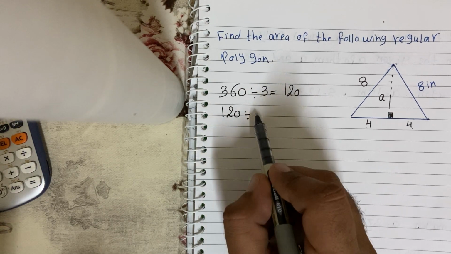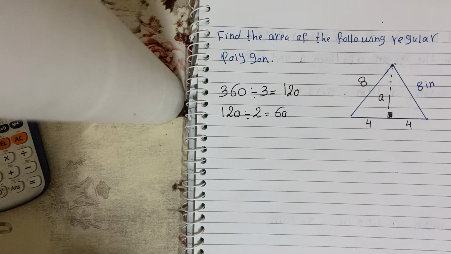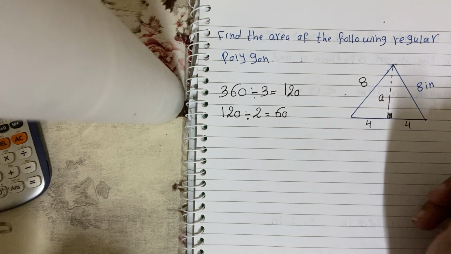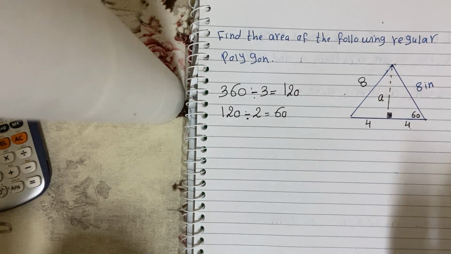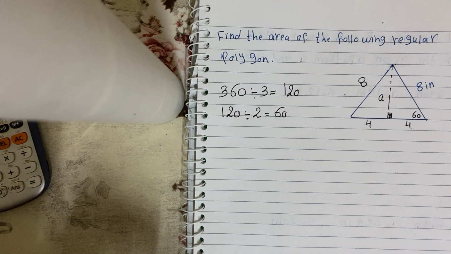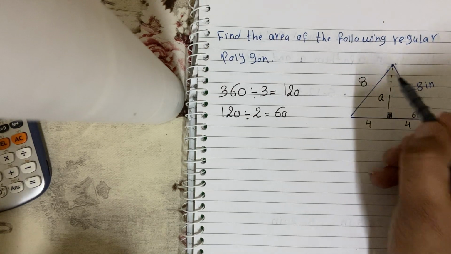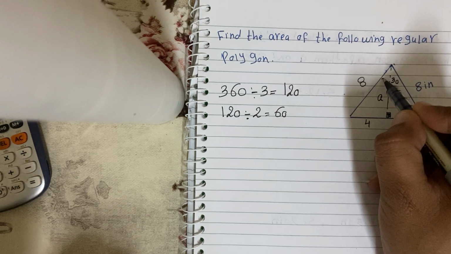Yes, divided by 2. It will be 60. So each angle here is 60, because in a regular triangle each angle inside it is 60. What about this angle? This will be 30 and this will be 30.